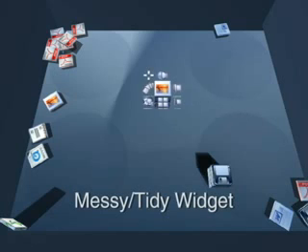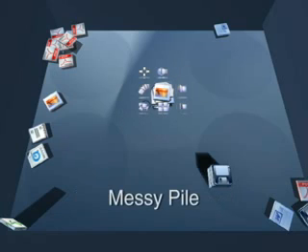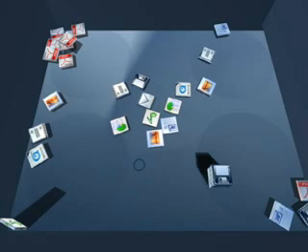The Messy Tidy widget allows us to recollect pile purpose by viewing the original messy poses, or use a little of this information in a messy pile. Pulling all the way on the widget breaks the pile, as indicated by the icon.